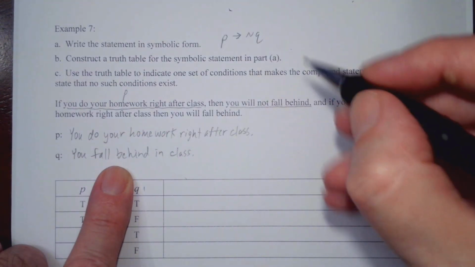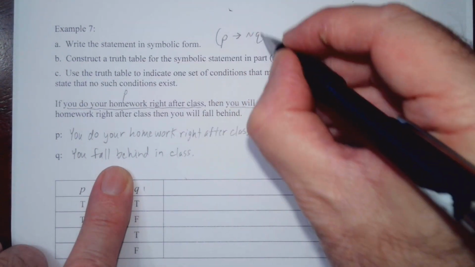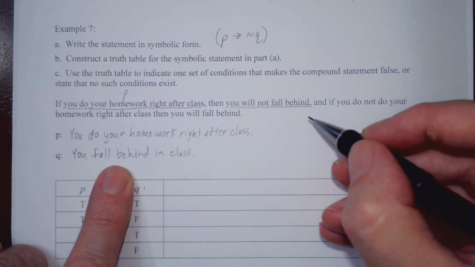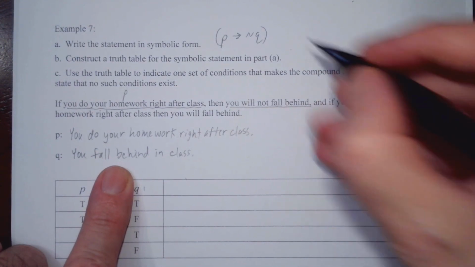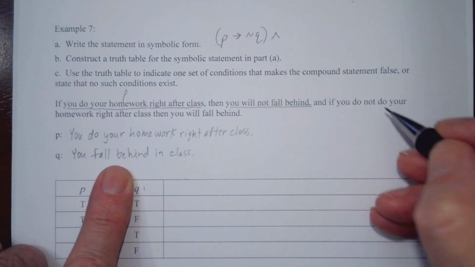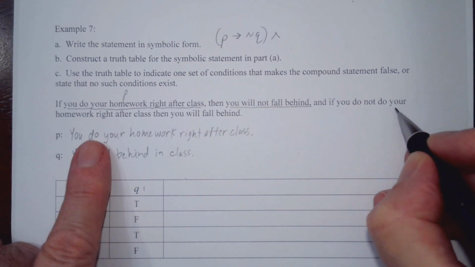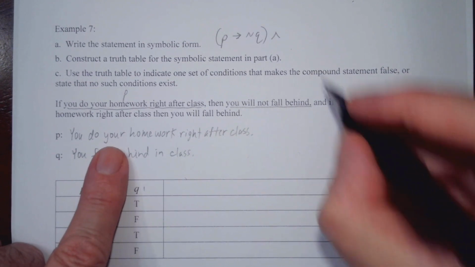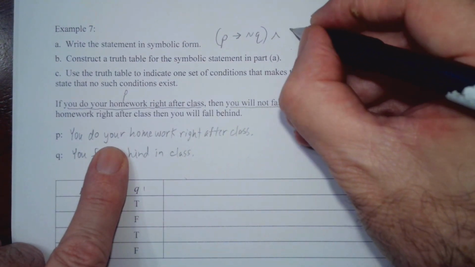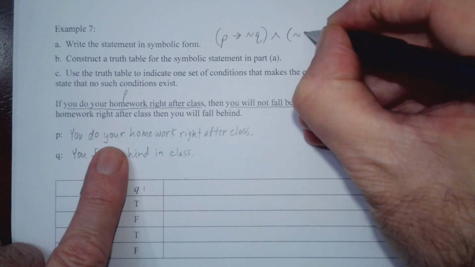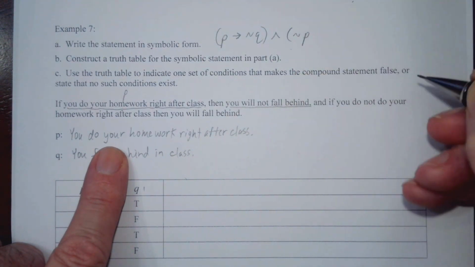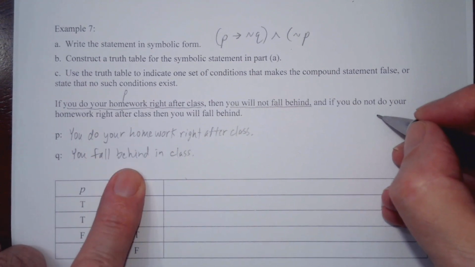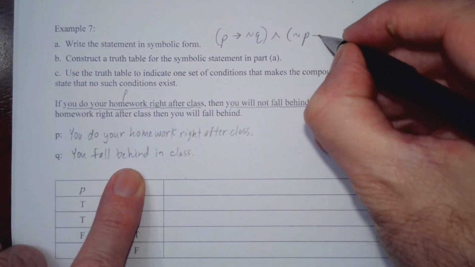And now notice there's a comma here that indicates that this is a statement that we want to put parentheses around, and then we want to use the and symbol. If you do not do your homework right after class, so that's not P, and then again this is an if-then statement, not P, then you will fall behind, which is Q.